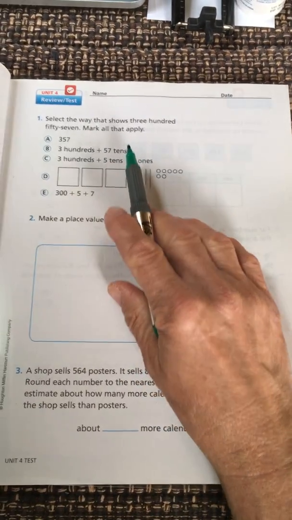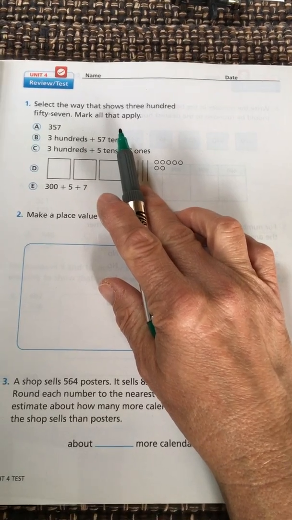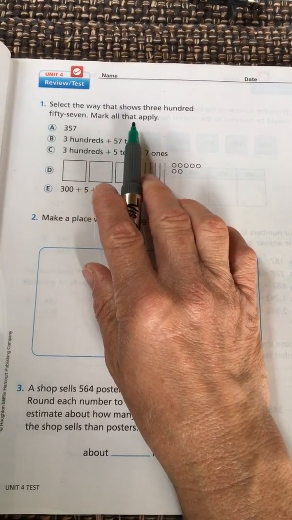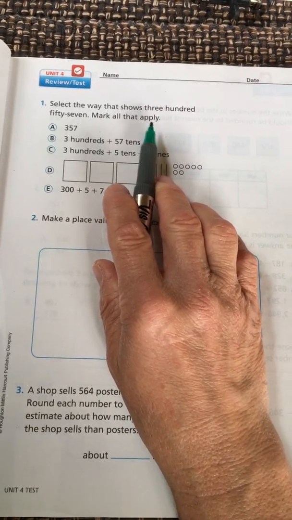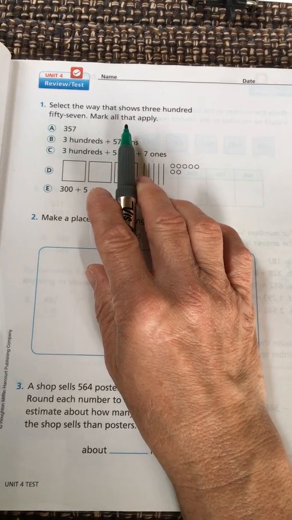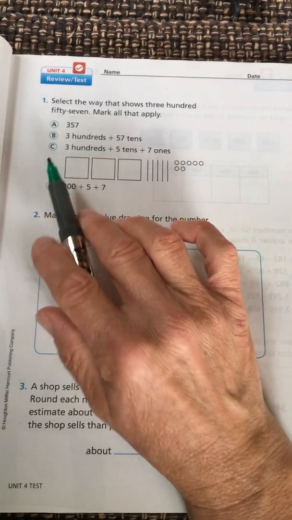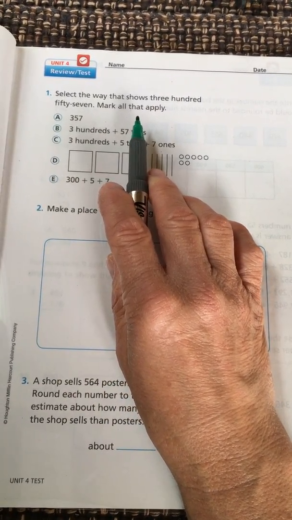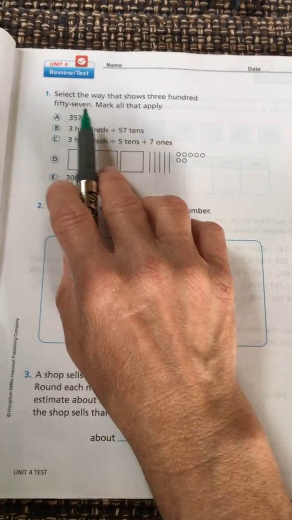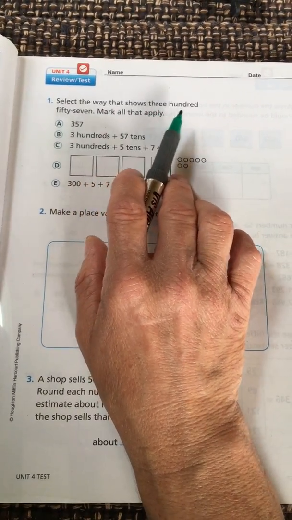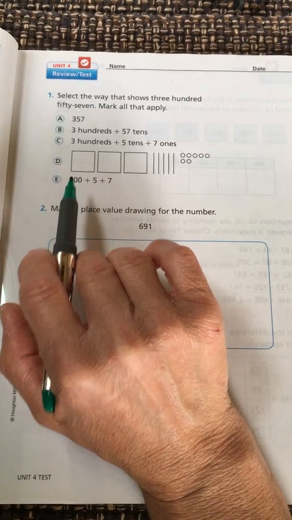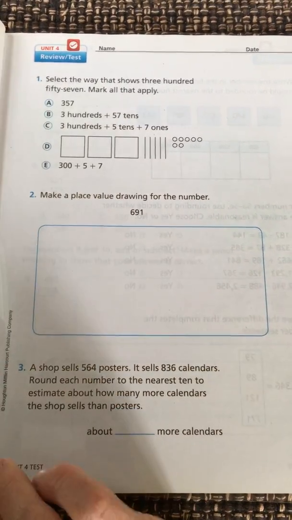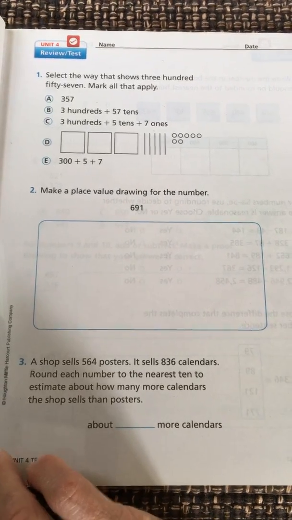I noticed on the recent science quiz on Schoology that some of you did not mark all that apply. I've tried to teach you that that's a hint that probably more than one answer is correct. So they want you to select the way that shows 357. Choose all that apply. There's probably more than one correct answer.